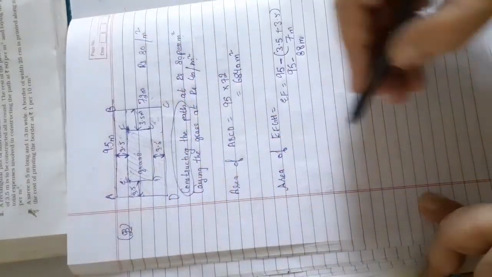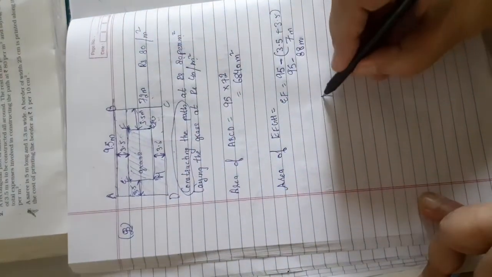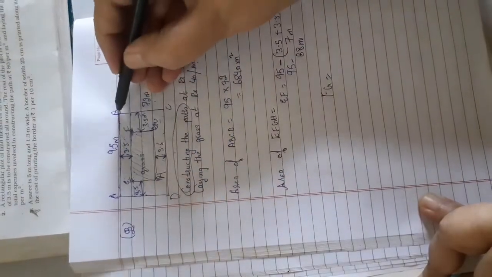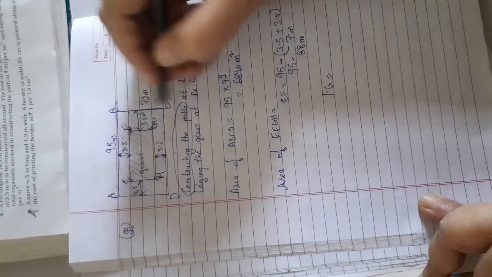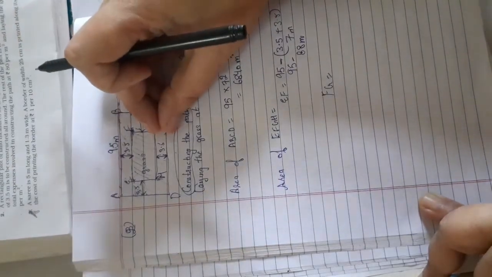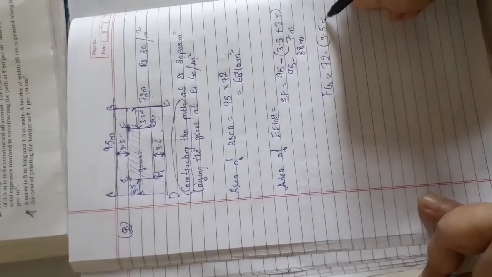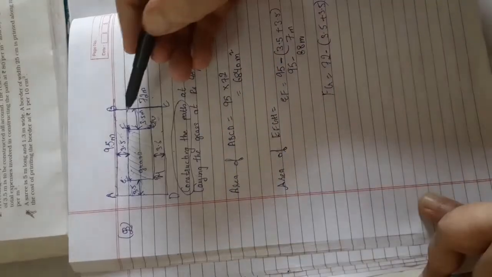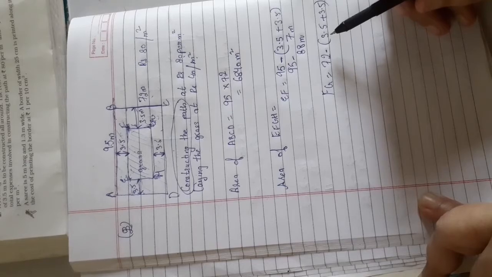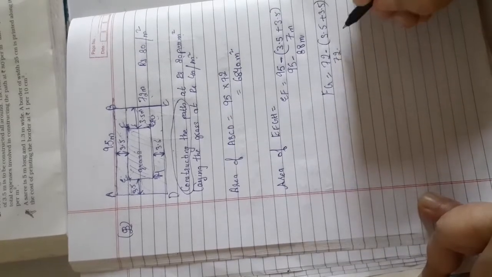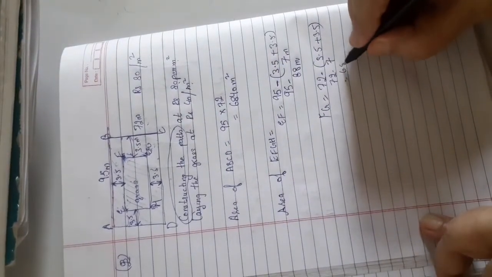Now the same, this is G, this is H. Now for FG, I know that BC is 72, so how much will FG be? I have to subtract from 72, 3.5 this side and 3.5 this side. So FG will be 72 minus 7, since 3.5 and 3.5 becomes 7. So 72 minus 7 will be 65 meters.